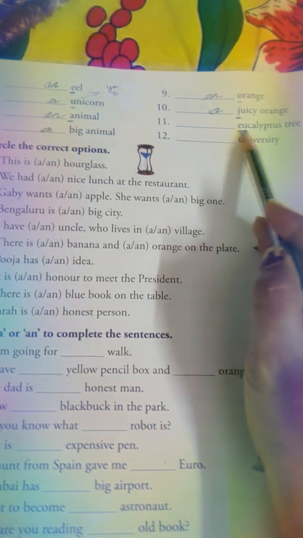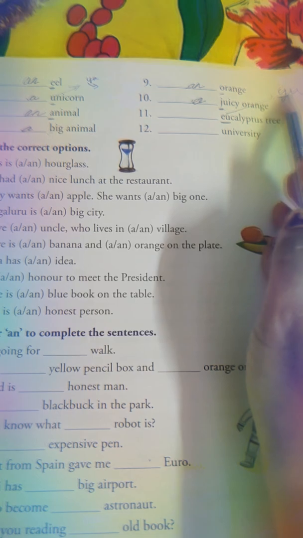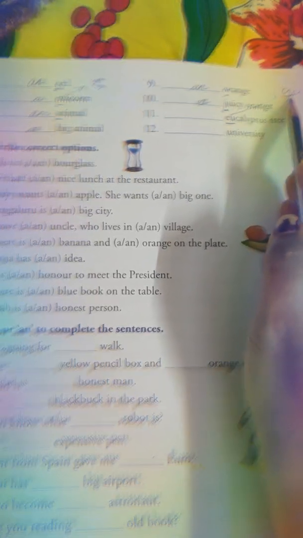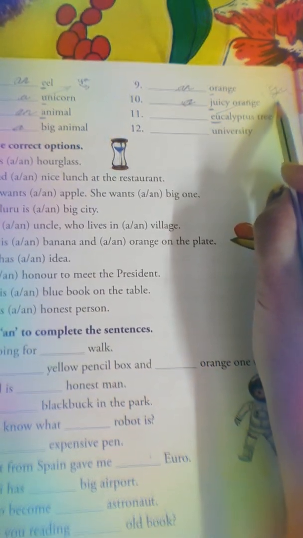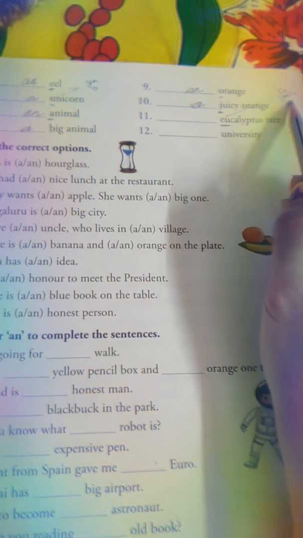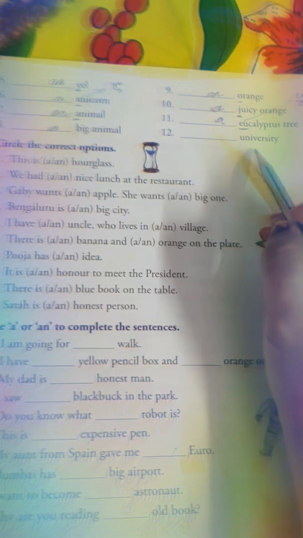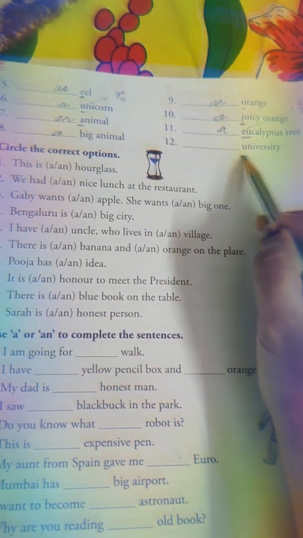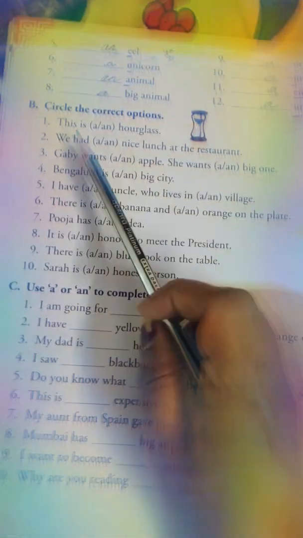Look at this. EU gives us the sound of U, which starts with a Y. Okay? When the sound starts with the sound of a consonant, the sound of the consonant Y is Y. Okay? So whenever you get this Y sound, remember it is a eucalyptus tree. Y sound. So, a university. Remember this exception. Now, let's circle the correct options.